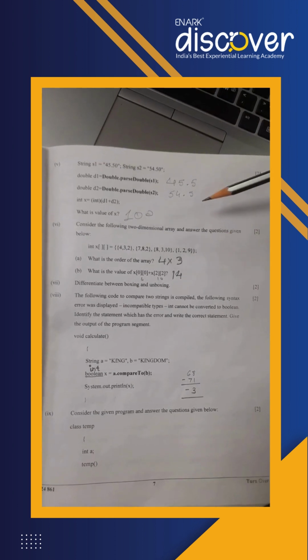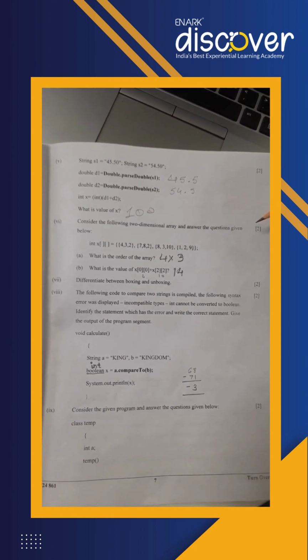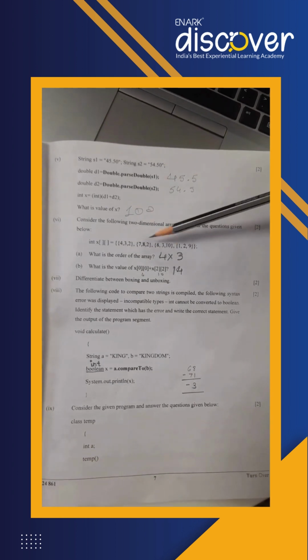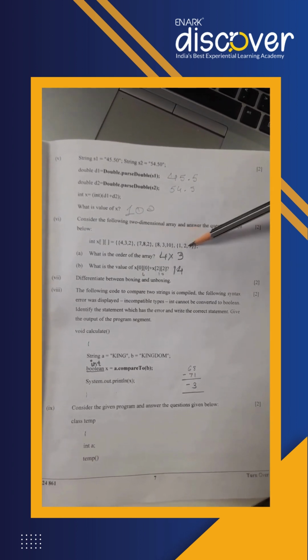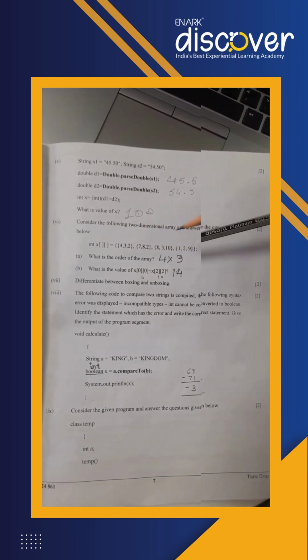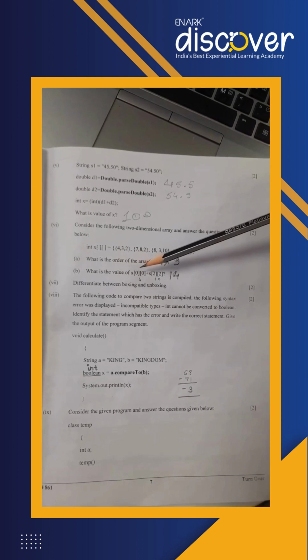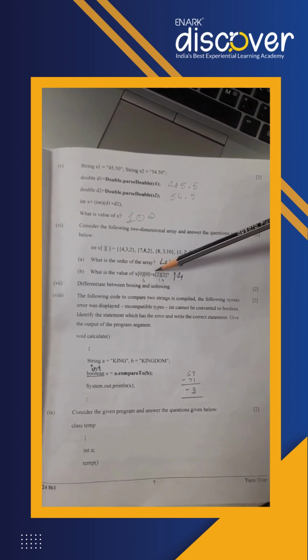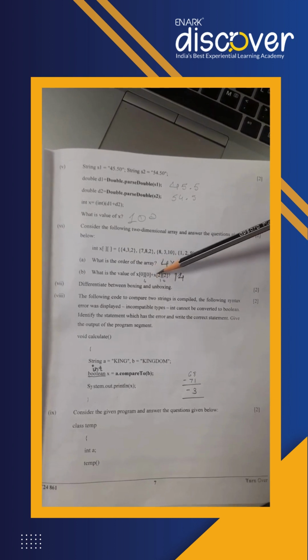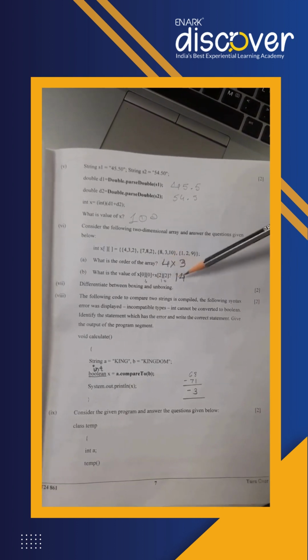Now consider the following 2D array and answer the questions given below. This is the array, which has 4 rows and 3 columns. So the order of array is 4 by 3. What is the value of x[0][0] plus x[2][2]? x[0][0] will give you 4 and x[2][2] will give you 10. So the answer is 14.